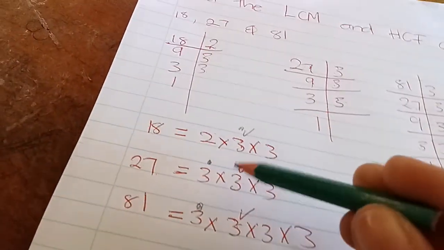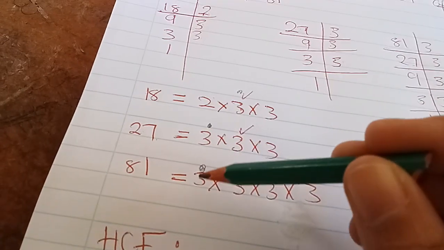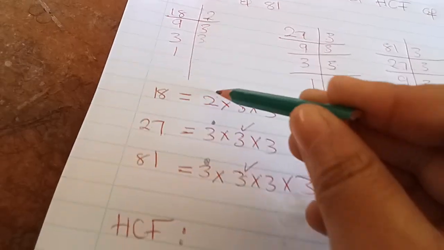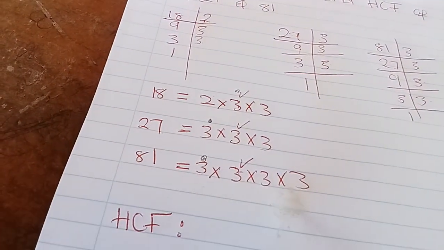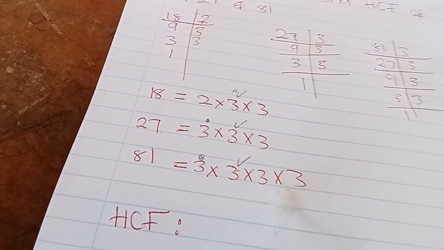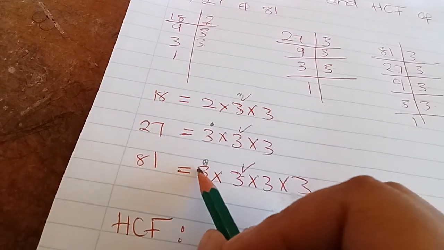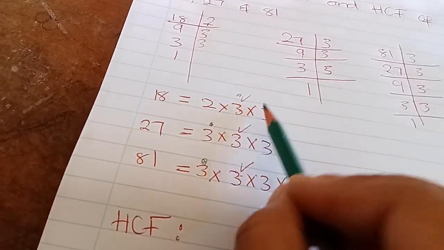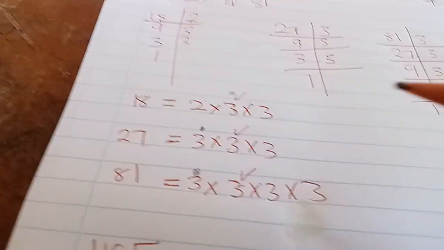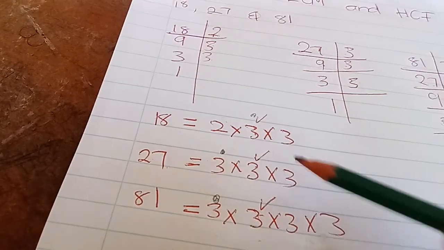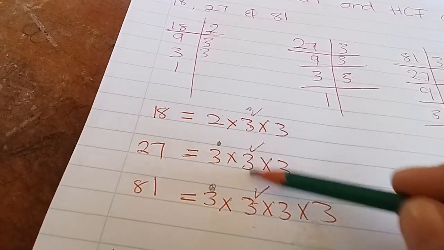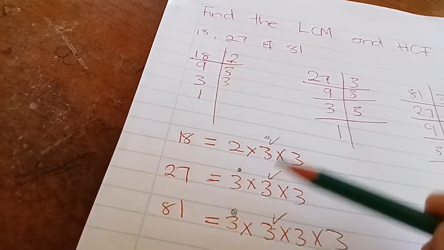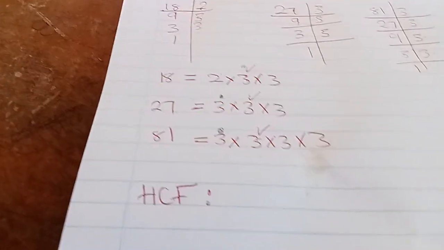So even though the 3s they have identified do not make a straight line, yet we will refer to them as common factors because there's a 3 on this level, 3 on this level, another 3 on this level. So what we're looking for is 3s on each level, whether they take on a straight line or you find them haphazardly, it does not matter as long as there are 3s on each level.